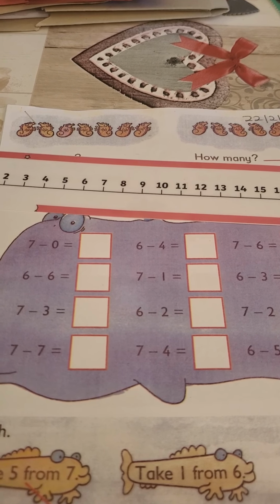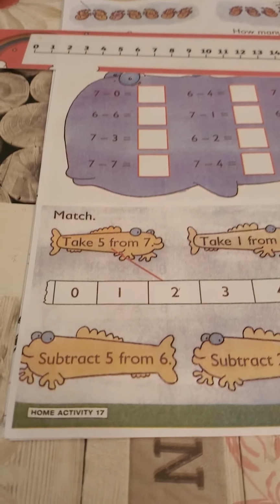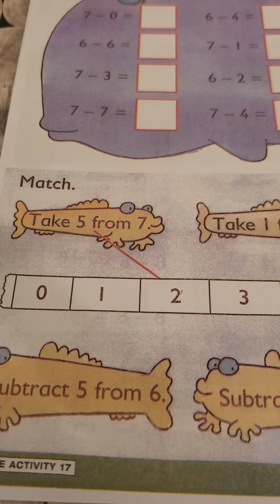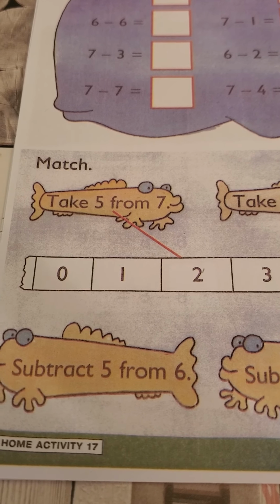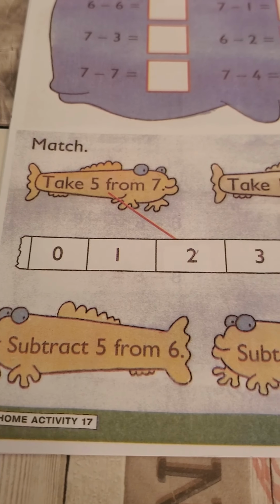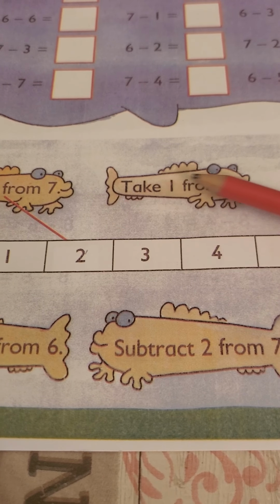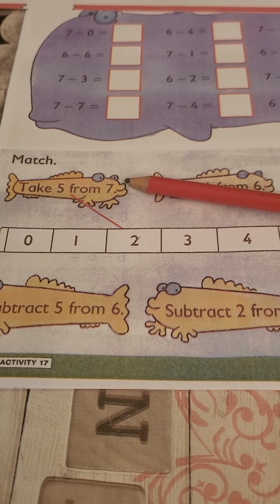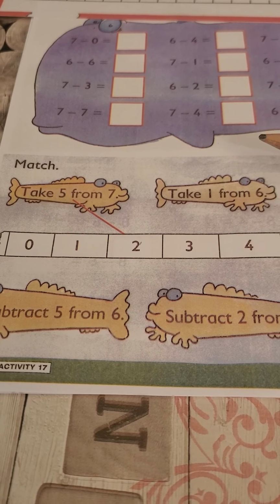But you just find the method that works best for you. Now, as we said at the bottom, these are different ways of saying take away. We've got take from and subtract from, but they all mean that you take the smaller number away from the bigger number. So you take the 5 away from the 7, you take the 1 away from the 6, and so on. Now, instead of writing your answer beside the fish, you draw a line to your answer.